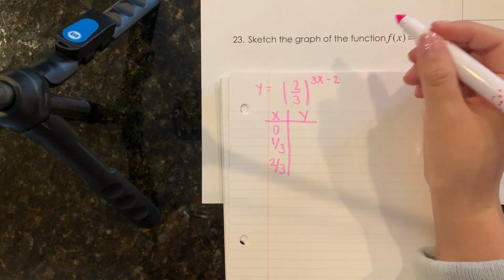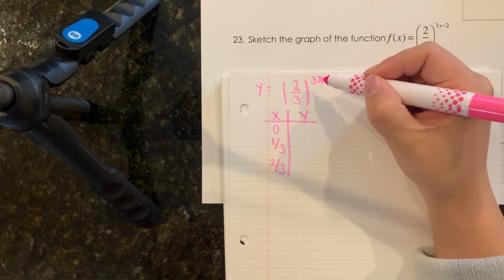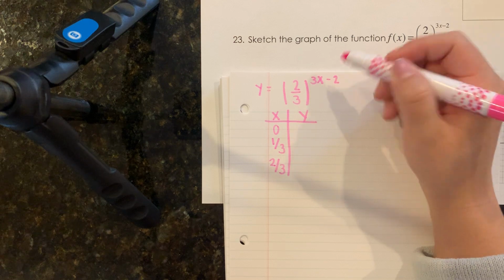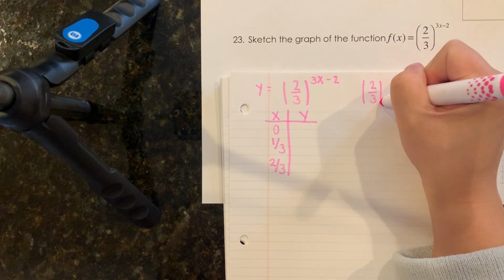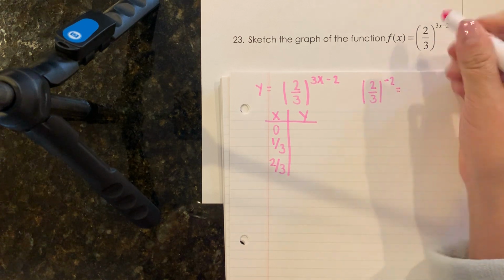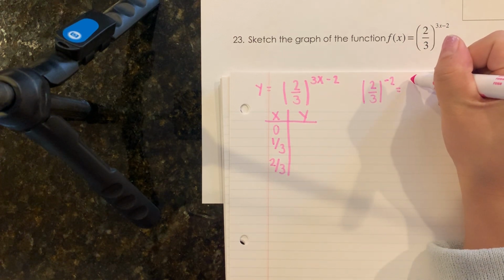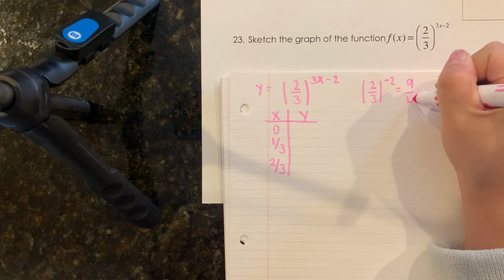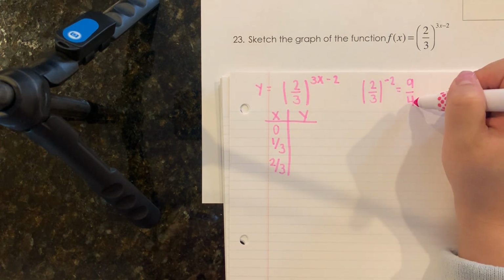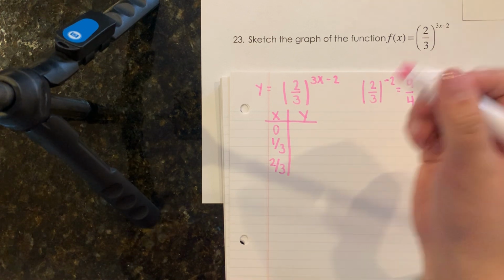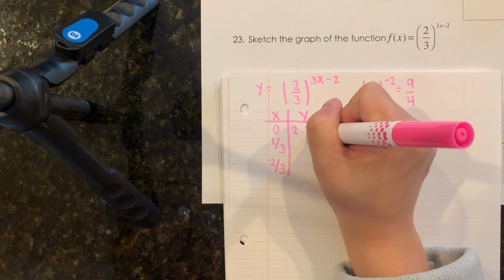If I plug in 0 into this exponent, I have 3 times 0, which is 0, minus 2. So 2/3 to the minus 2 would actually mean we take the reciprocal and square it. That would be 9/4. I want to put this into a decimal number so that it's easier for me to graph. So that would be 2.25.